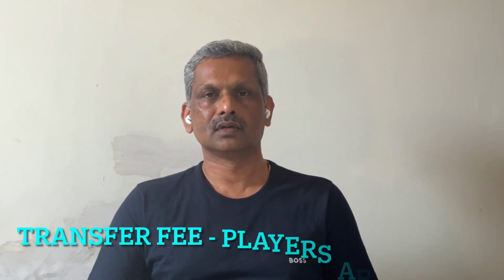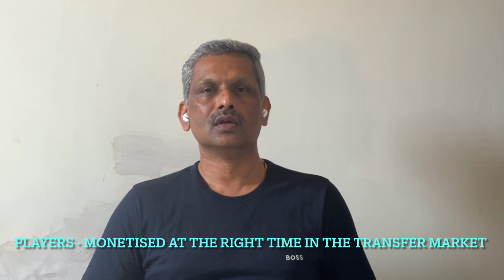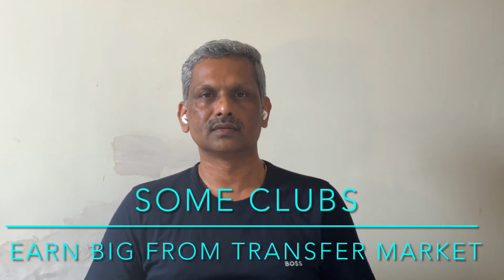The players are definitely assets, but then they have a period. They are not there for 20 years, 30 years, or even 10 years. They will move out. And you can monetize the players depending upon the contract period. If you sell off players at the right time before the expiry of the contract, there are clubs who sustain on the transfer market. And this is one of the revenues, which is again part of the commercial plan, how you plan this.